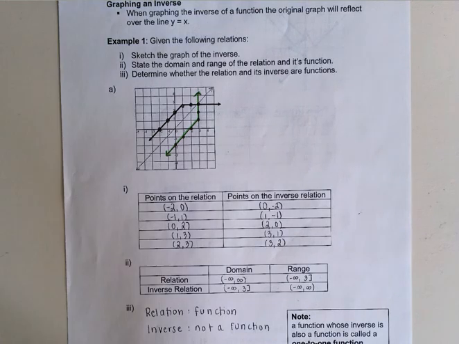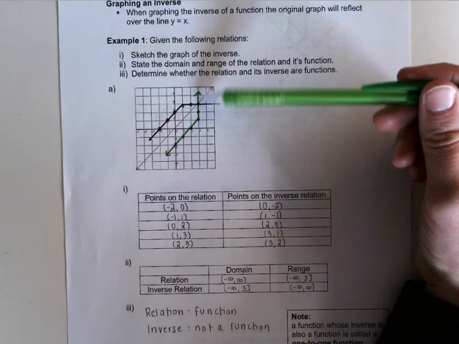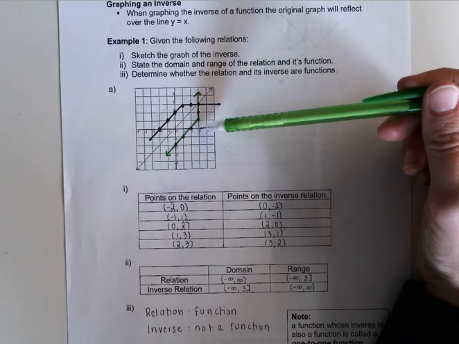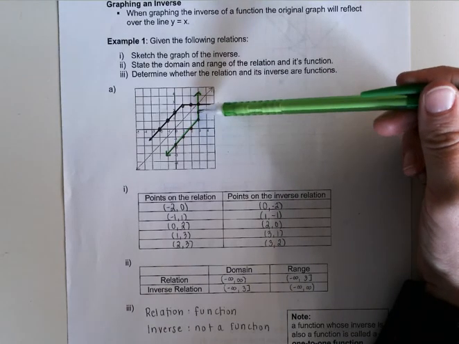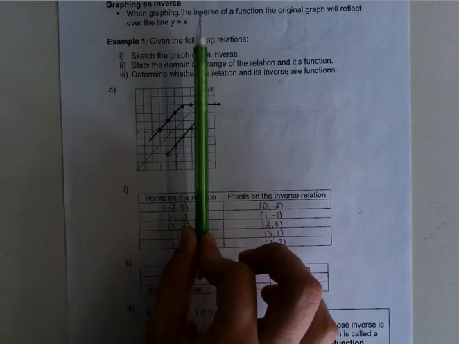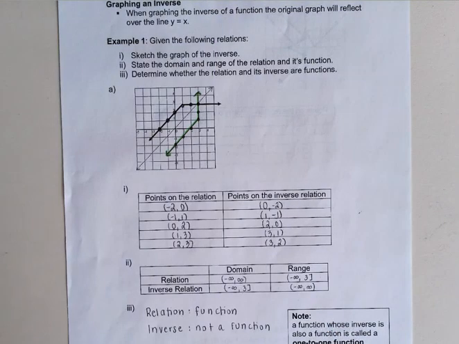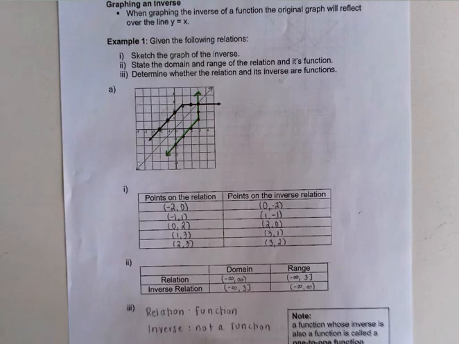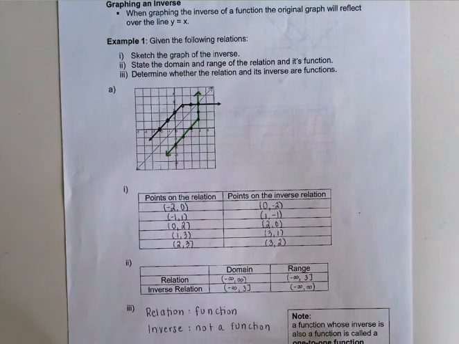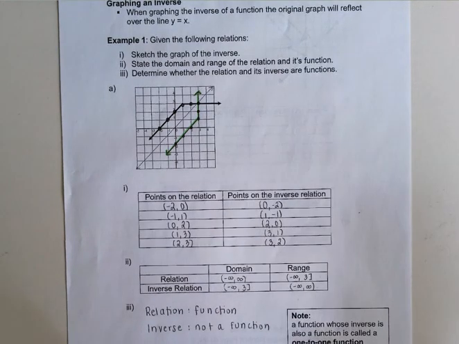If you notice right here on the graph, this x value of 3 has multiple y values. And when I draw a vertical line, I hit the graph in multiple places. So it is not a function. A side note is that if you have a function whose inverse is also a function, we call these one-to-one functions.